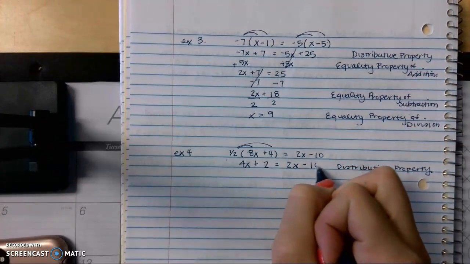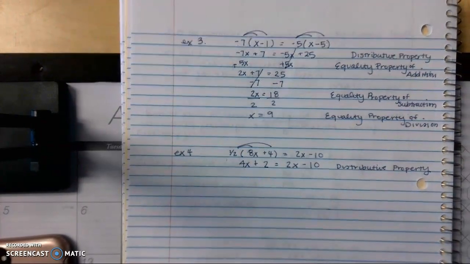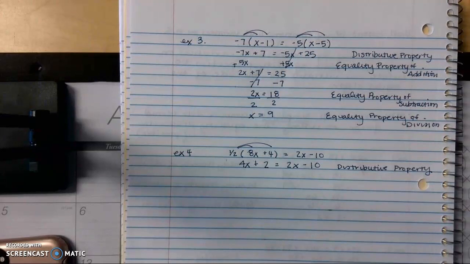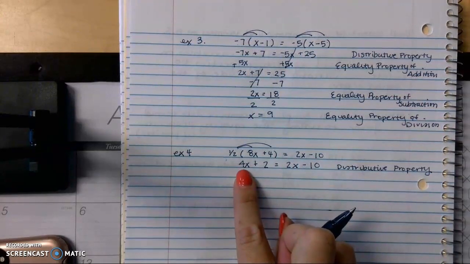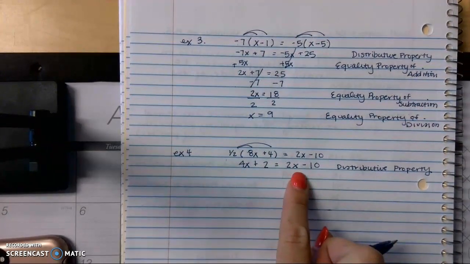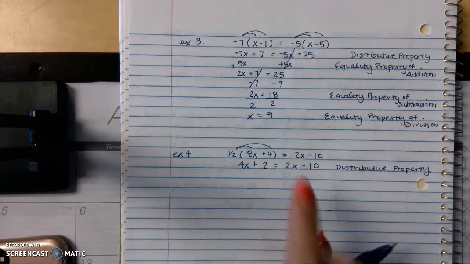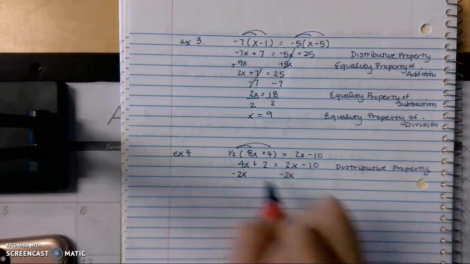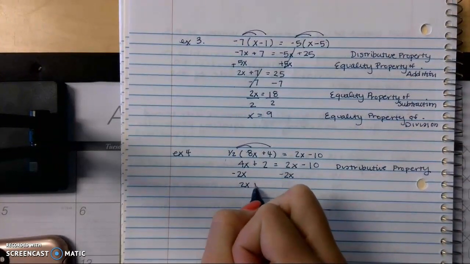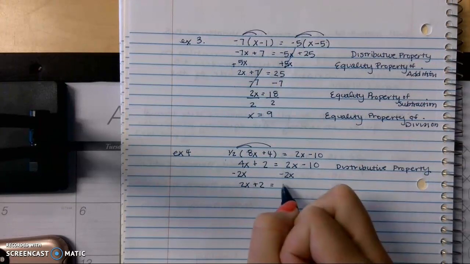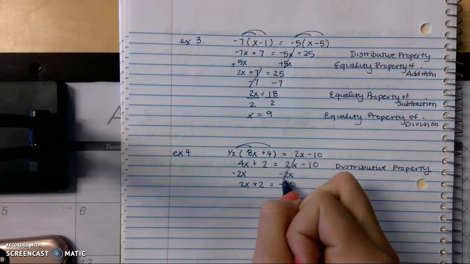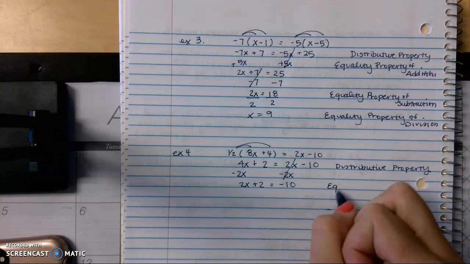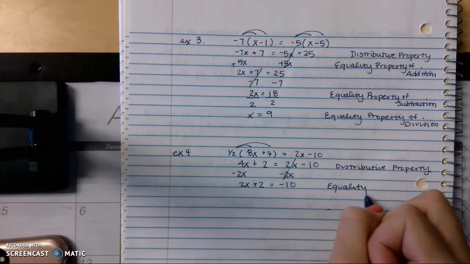Bring down the other side of the equal sign. Got a couple options here. I could subtract 4 from both sides, or I could subtract 2. Both are going to get you the answer, but I'm going to choose to subtract 2x. We want to take care of the variables first. These are going to go out there. That was the equality property of subtraction.